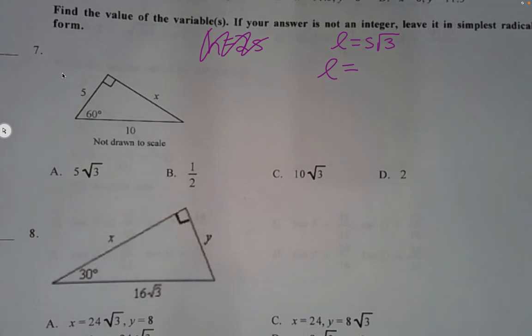Now listen. Help to listen. Now, our short leg times the square root of 3. What's the short leg? Short leg is 5. So 5 square root of 3. And look, I don't have decimal answers, so it's A. Are we good with that? All right, let me erase that.